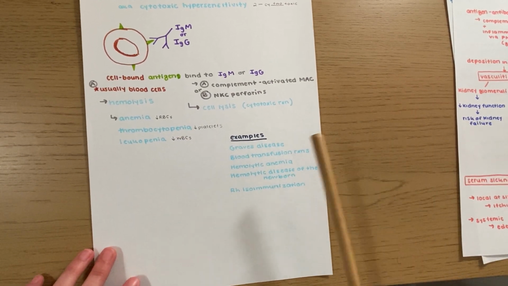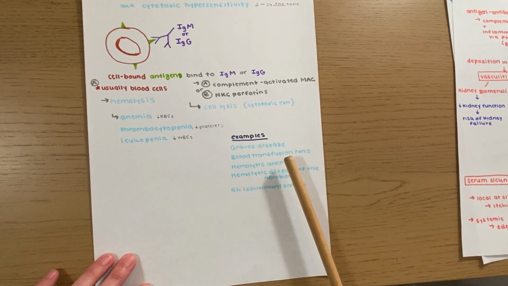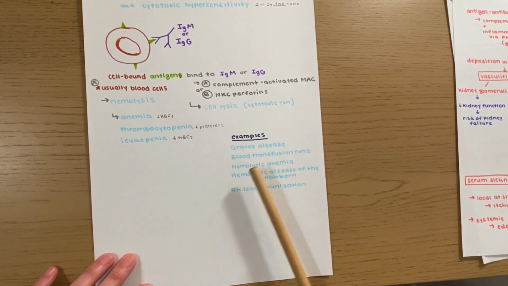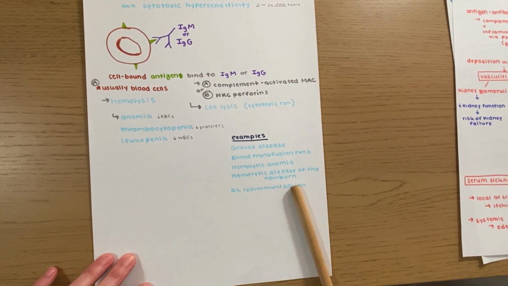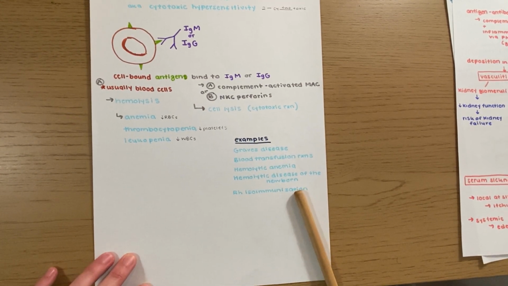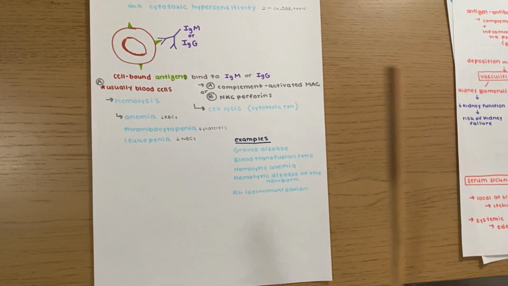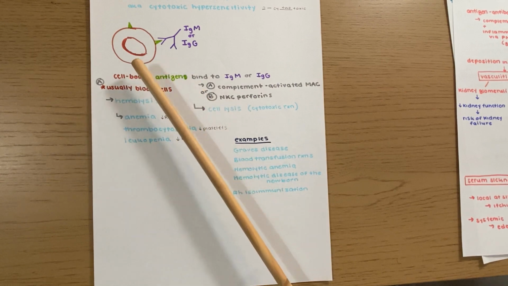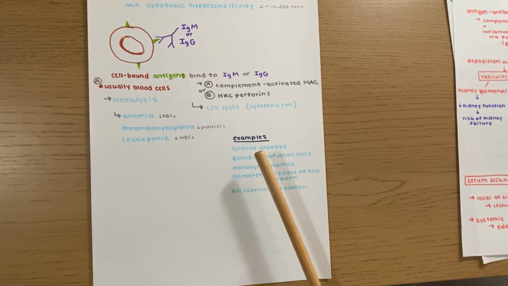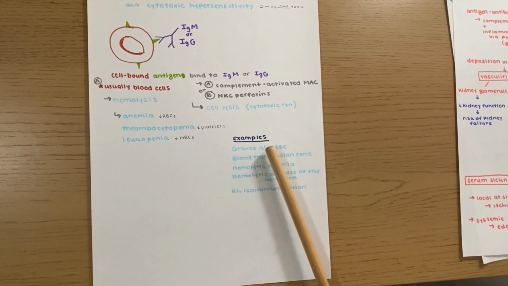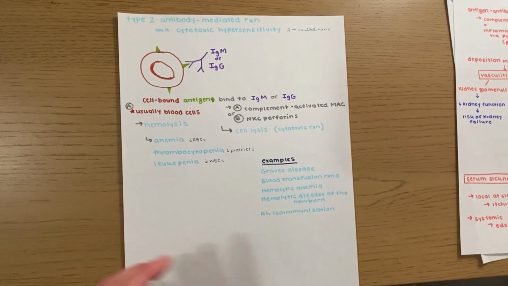Examples of blood-related diseases are blood transfusion reactions and hemolytic anemia related to Rh isoimmunization. These cell-bound antigens can also be on other organs or cells, but they're usually on blood cells. One example of a non-blood cell-bound antigen is Graves' disease, which occurs on the thyroid.